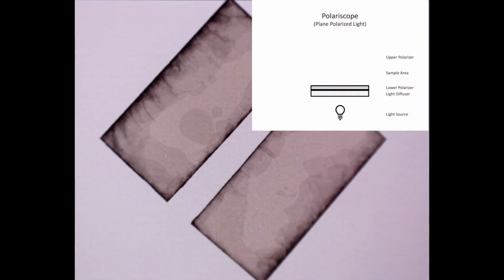Here we have our oriented muscovite plates viewed in plane polarized light. We'll now bring in our upper polarizer so that we're viewing our plates with crossed polarizers. What we're seeing here are interference colors, and our plates have different interference colors in this case because they are different thicknesses. We'll talk more about these interference colors in a moment.